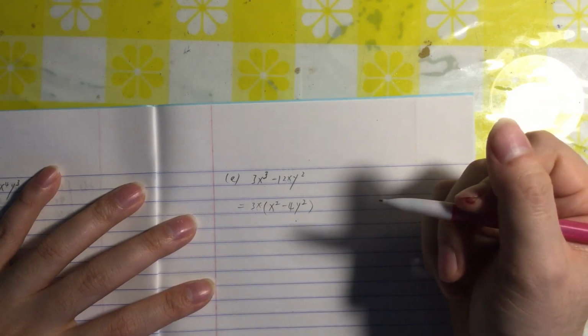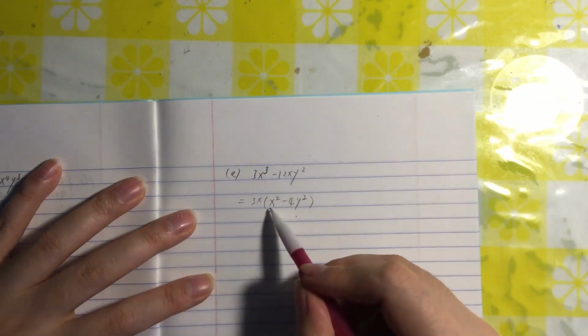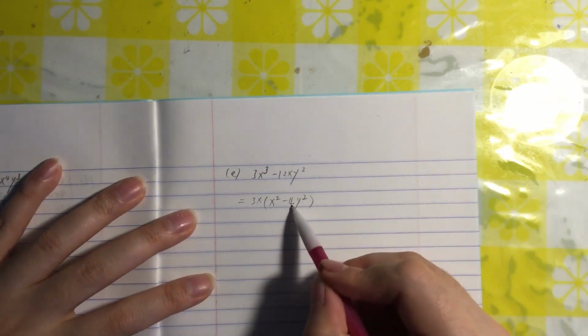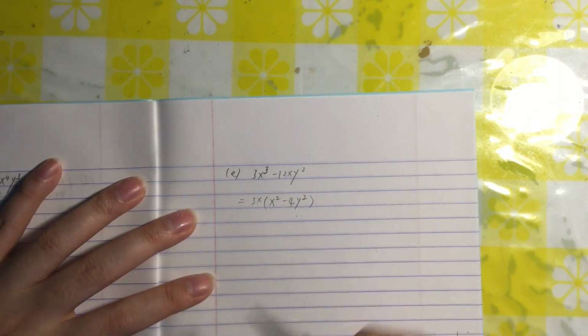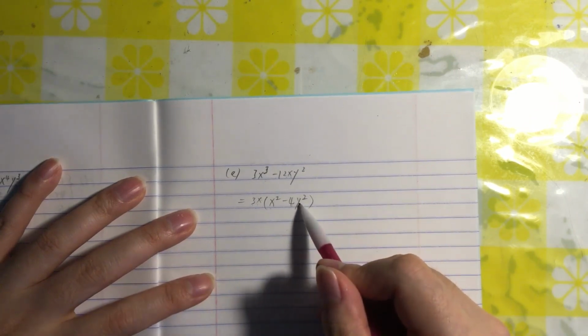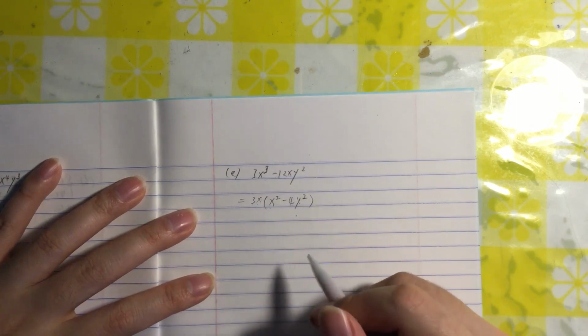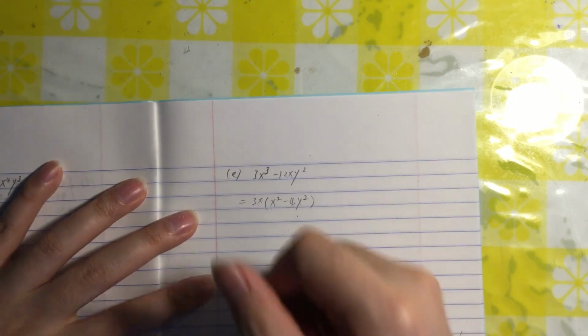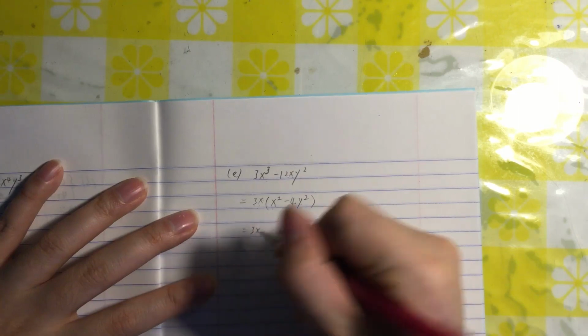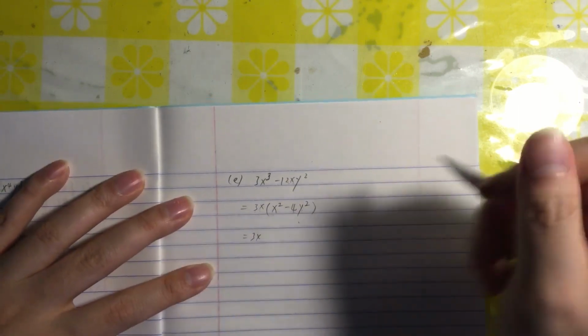Now be very, very careful. We are not done. Here, x squared is a perfect square. 4 is also a perfect square, 2 times 2 is 4. Y squared is also a perfect square. Since they are all perfect squares and we are taking the difference, that's called difference of perfect squares.